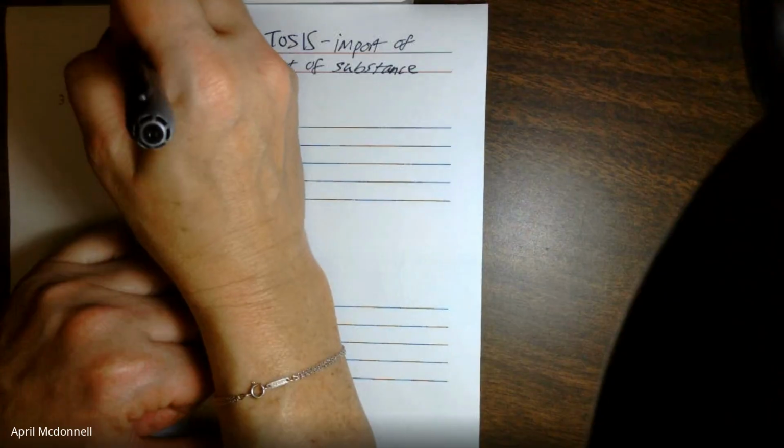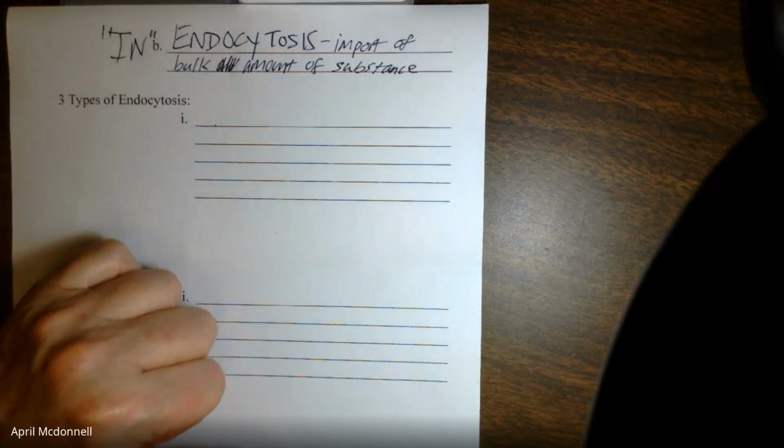So endocytosis is when substances go in, and exocytosis is when substances move out.